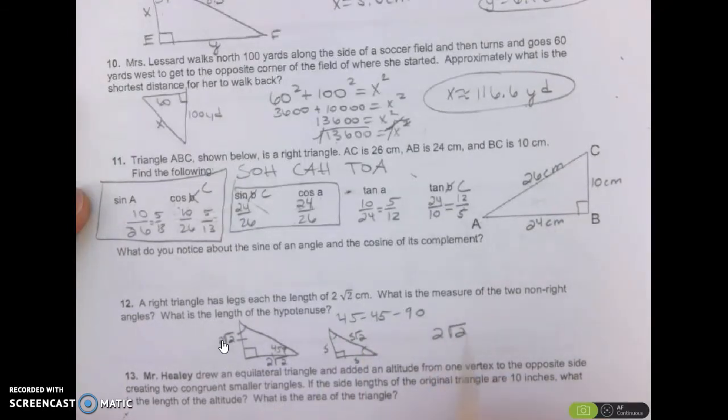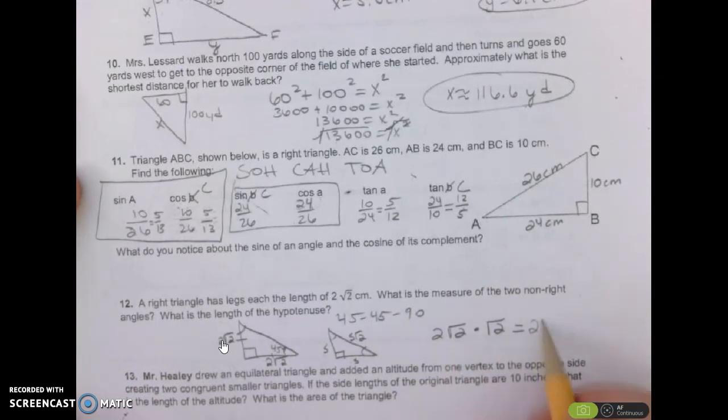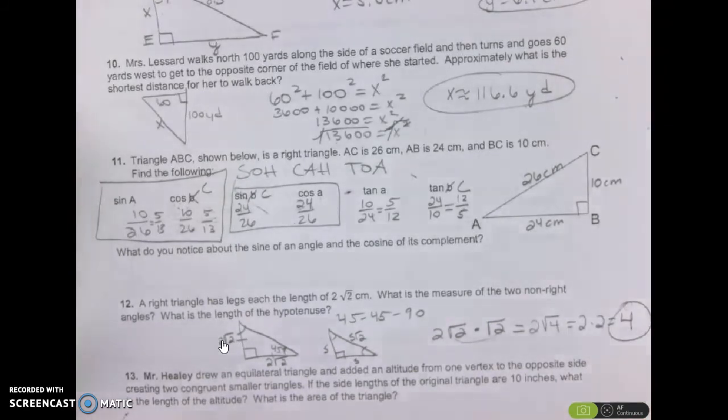So 2 square root 2 is the leg times the square root of 2 to get to the hypotenuse. Square root of 2 times square root of 2 is 2. Some people like to think of that as the square root of 4. So 2 times the square root of 4 is really 2 times 2, which is 4. So the hypotenuse in that triangle would be 4, and the missing angles would be both 45 degrees.